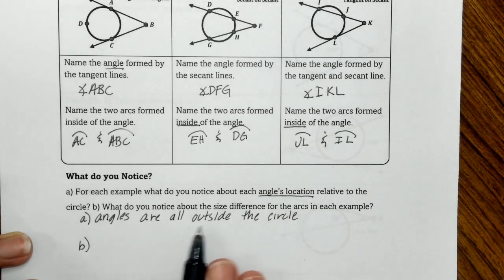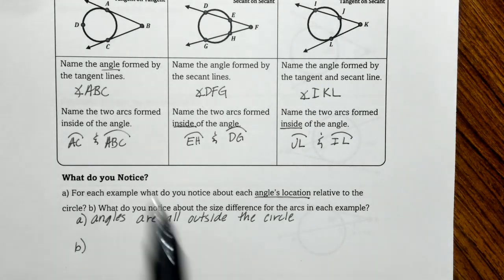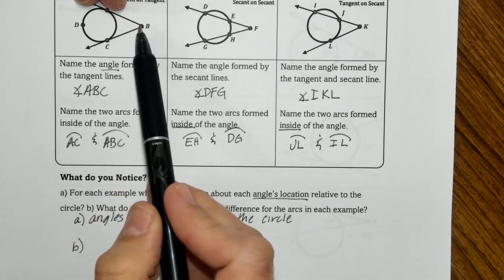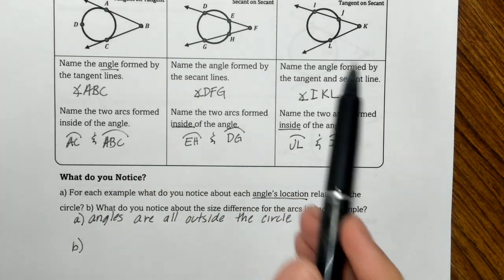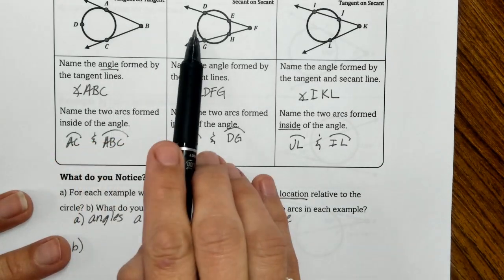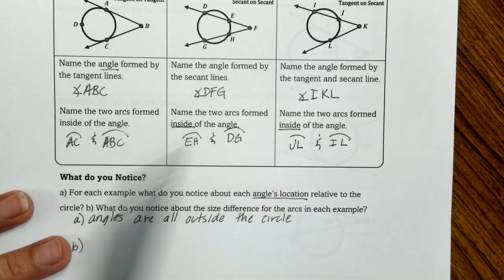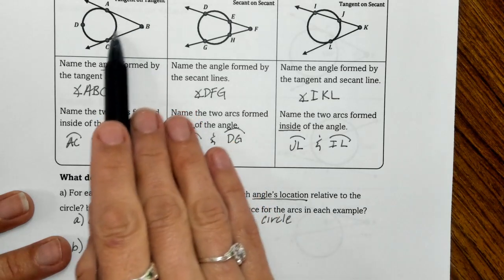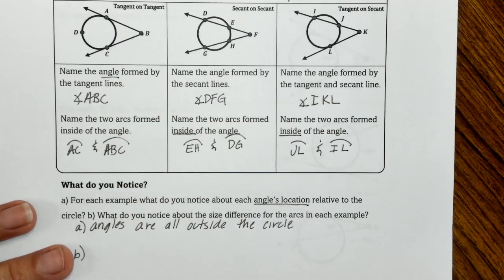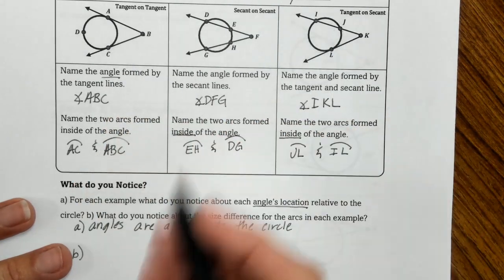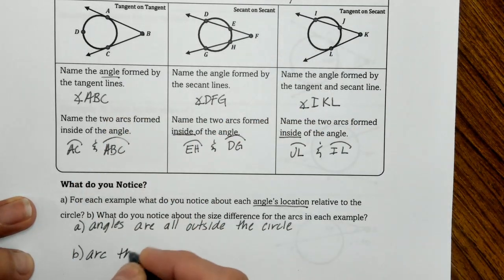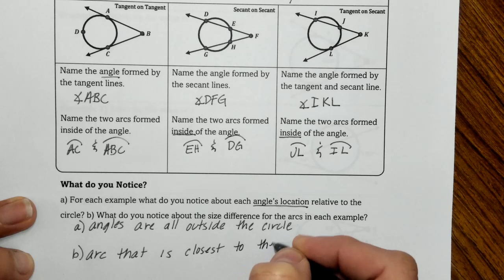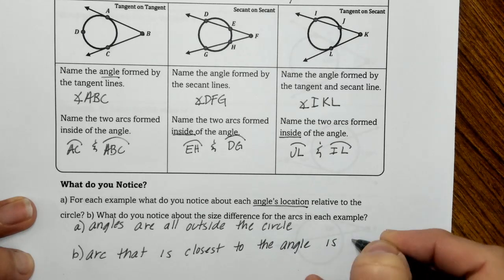B is asking, what do you notice about the size difference for the arcs? I even made a comment earlier about minor and major. First of all, let's notice all the angles in these diagrams are on the right. Look at the left arc and the right arc. Left arc, right arc. We should be noticing that the arc closest to the angle is smaller. I'm saying closest, not to the right, because they're not always on the right, but the arc that is closest to the angle is smaller.